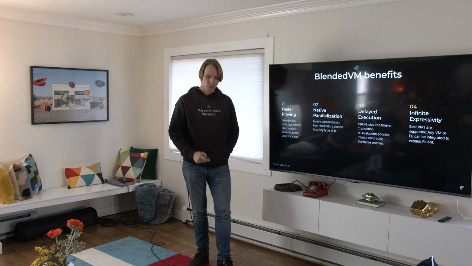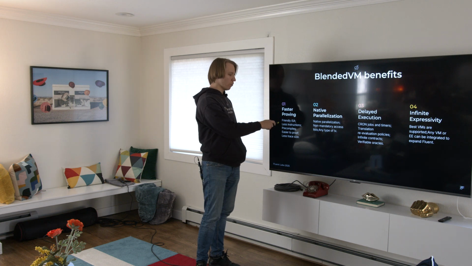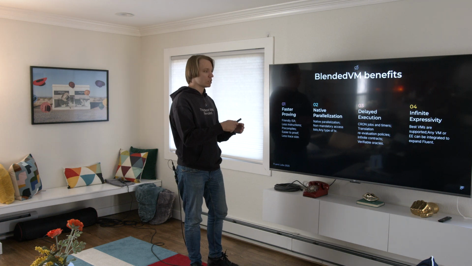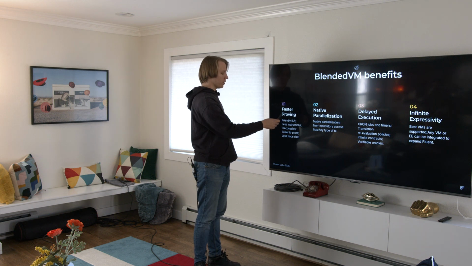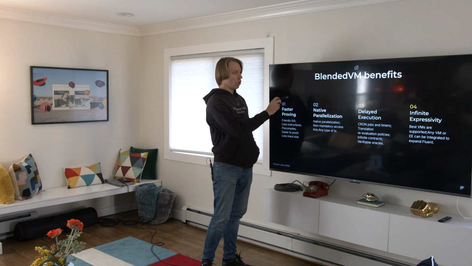Then, what benefits do we gain by using blended VM? There are four main ones. The first one is much faster proving. We have a more friendly ISA, we have fewer instructions, we can replace uncomfortable instructions. Some instructions are very expensive to prove. For example, pop count, there is no need to implement pop count, and you can just, during the compilation process, replace it with precompiles. Also, we have significantly smaller trace size because we eliminate the interpretation overhead. Also, all blended VMs have native parallelization, and it's not an optimistic parallelization, it's active parallelization.